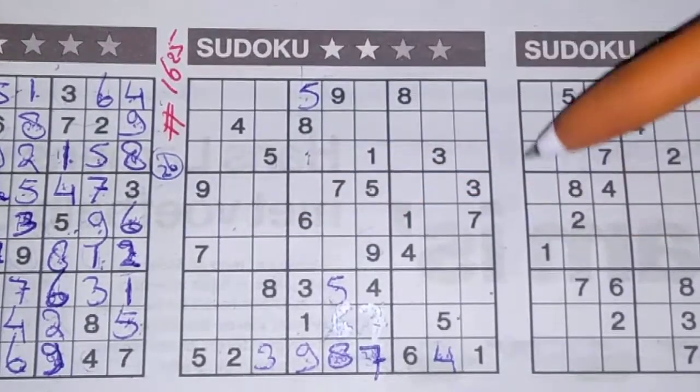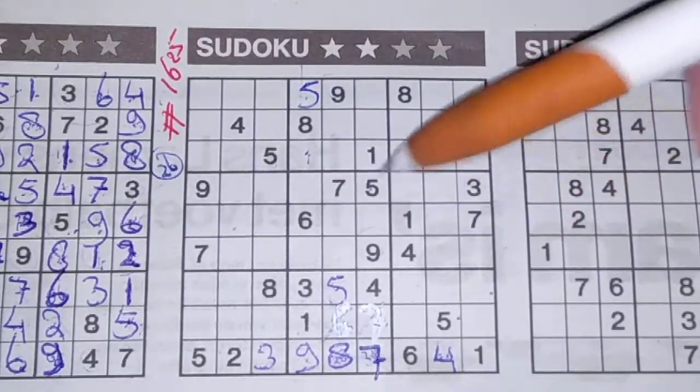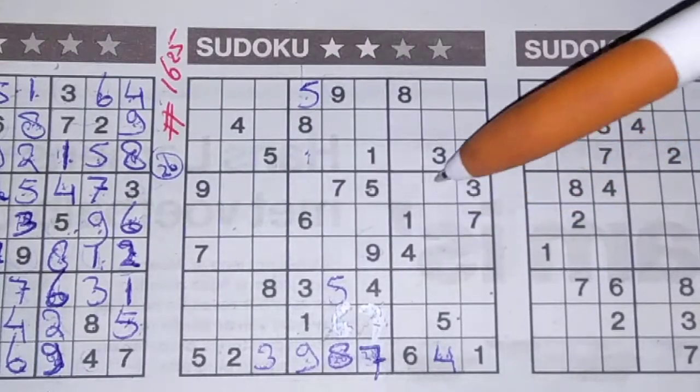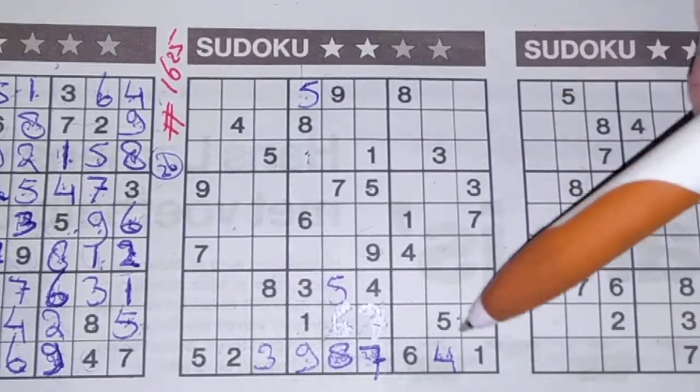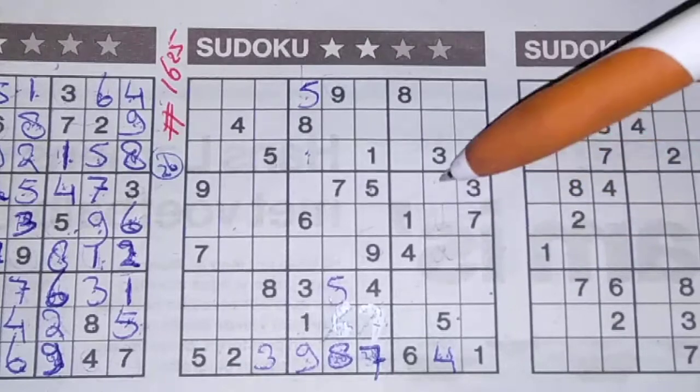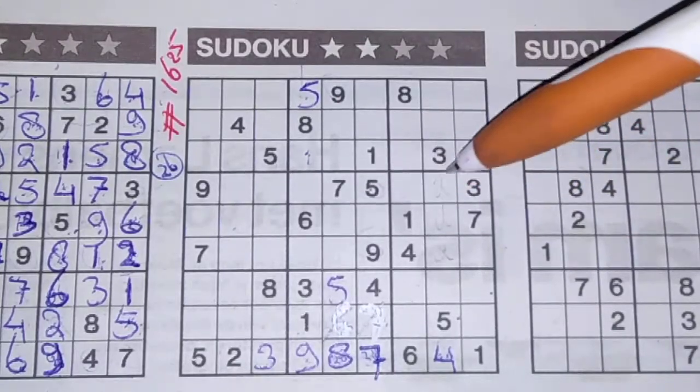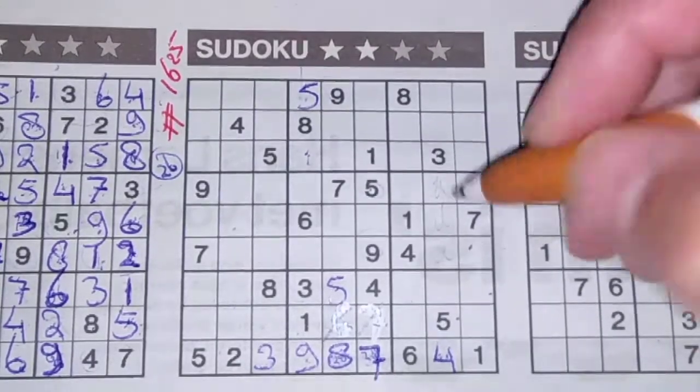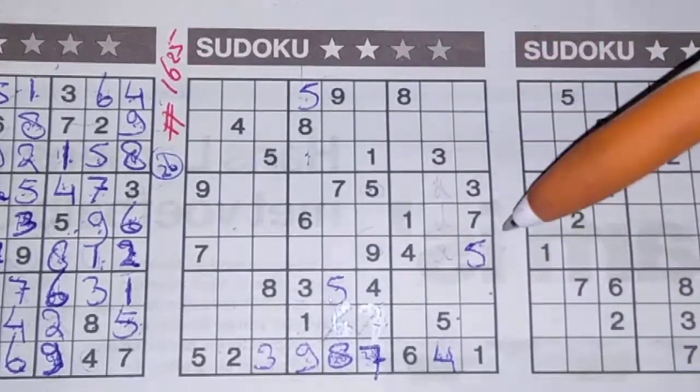In this big square, 5 missing numbers. One of the missing numbers is 5. We see here 5. So no 5 in these 3 boxes. There are 5. No 5 in those 2 boxes. 1 box left for the 5 should be there.